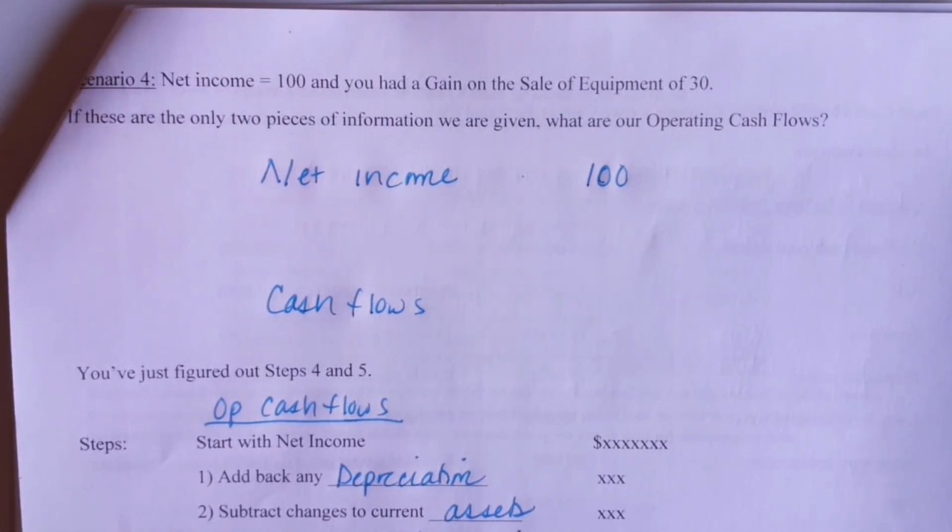So we don't want this, right? This number, that gain on sale, is included in our net income, right? It's on our income statement. We don't want that in our operating cash flows, so we just have to get rid of it. Does that make sense? We want to move that over to the investing section. So I just have to remove the gain. Okay?